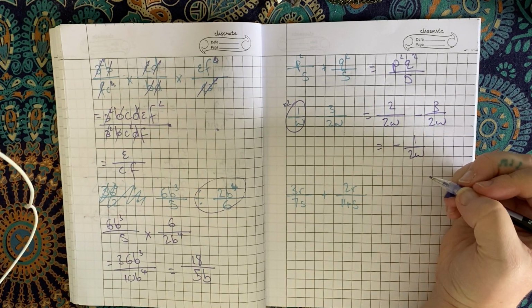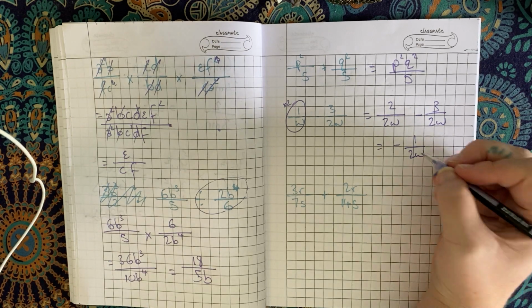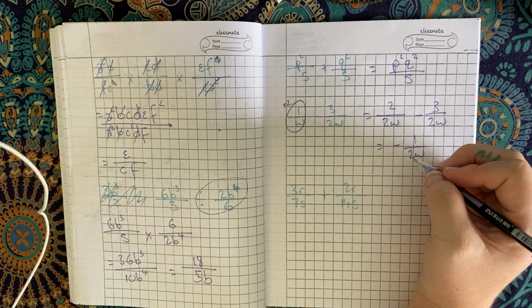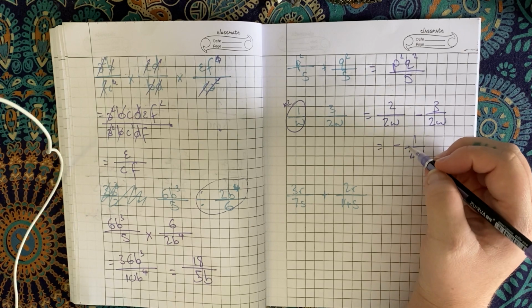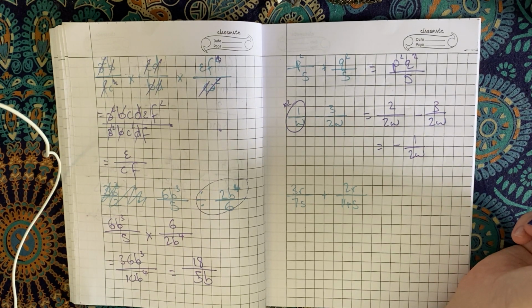And it doesn't really matter where you put the negative, right? Because the whole fraction's negative. If the numerator's negative, the whole thing's negative. It's only when both parts are negative they cancel out and become positive again.